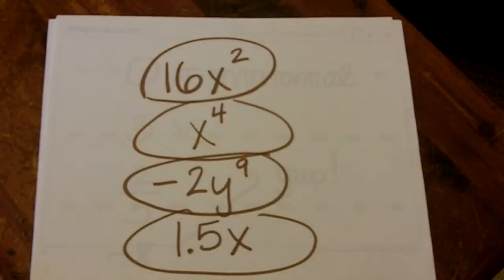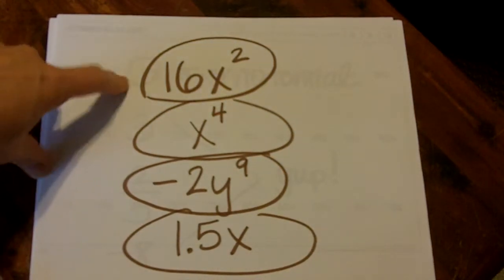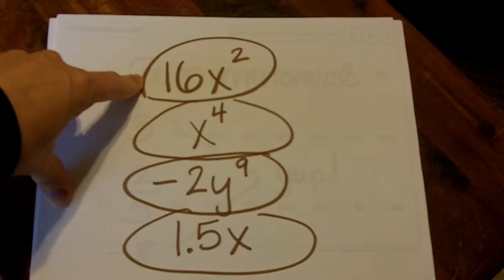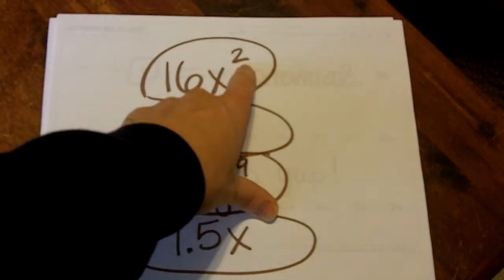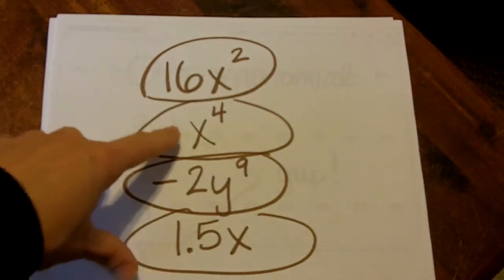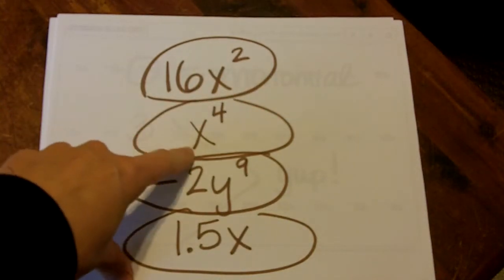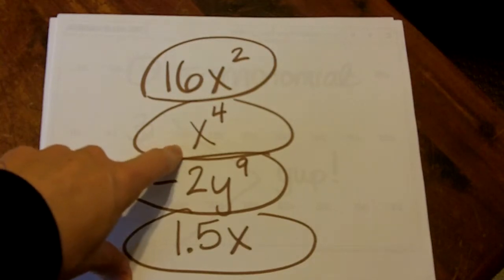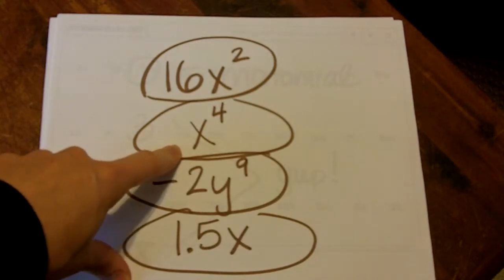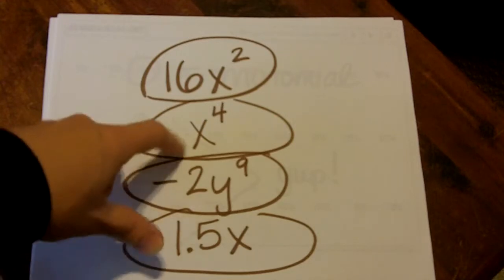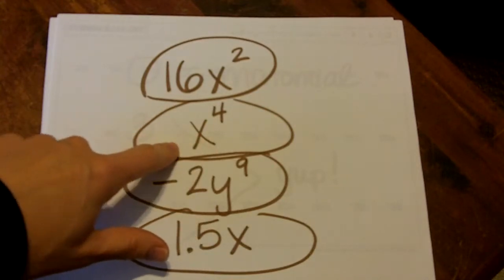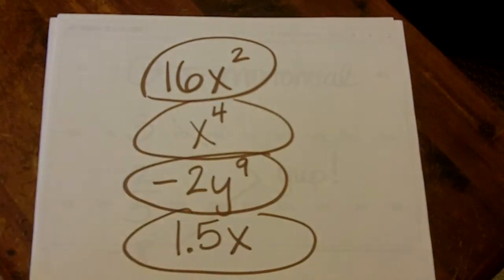So if you had 16x squared, your numerical coefficient would be 16, and the degree of the monomial would be 2. If you had x to the fourth, when there's nothing in front of the x, the numerical coefficient is simply 1. It is not 0, because if you had 0 there, there'd be no value whatsoever. So it's basically 1x to the fourth. 1 would be the coefficient, and 4 would be the degree.